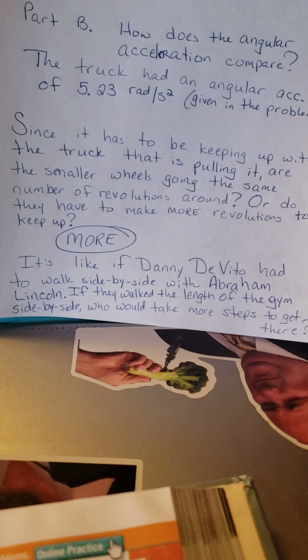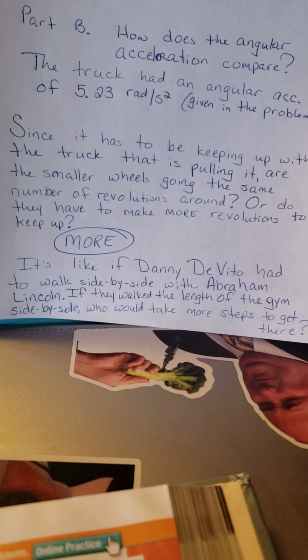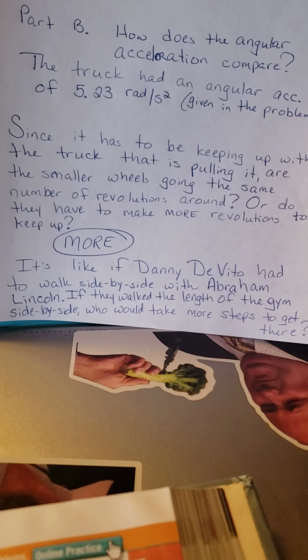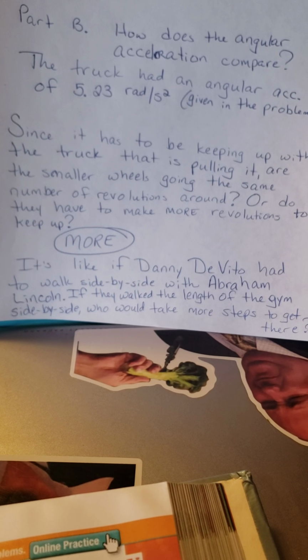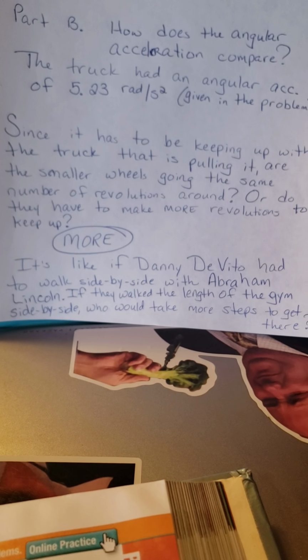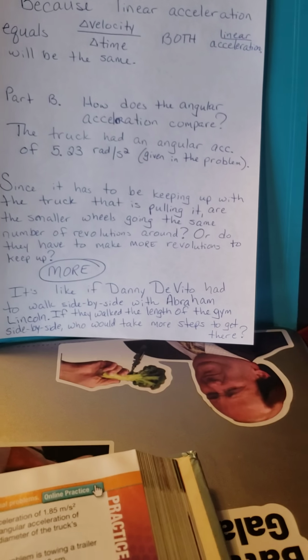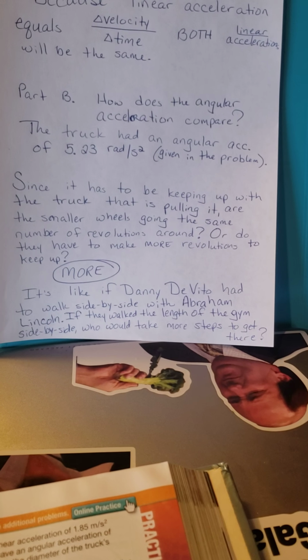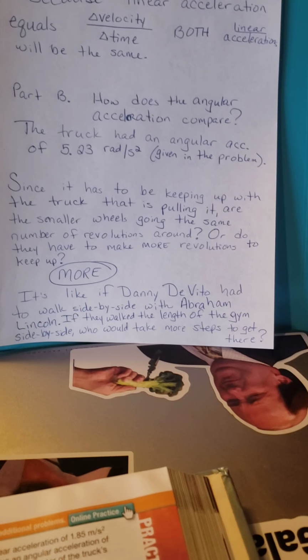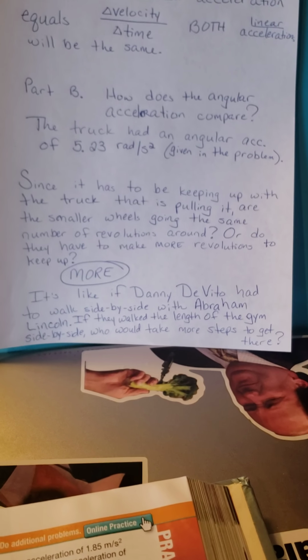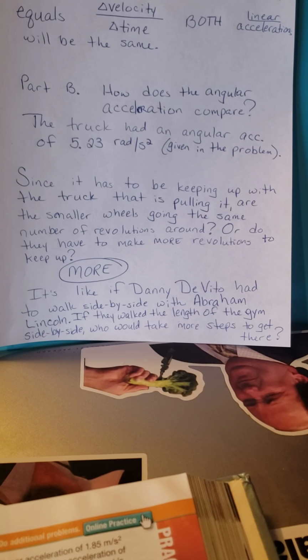If they reach the other end of the gym at the same time, who had to take more steps? Obviously, Danny DeVito, his legs are shorter. It's the same idea with angular acceleration. If you have a smaller radius, you have to make more revolutions to keep up, just like shorter legs, you have to walk faster to keep up with people.